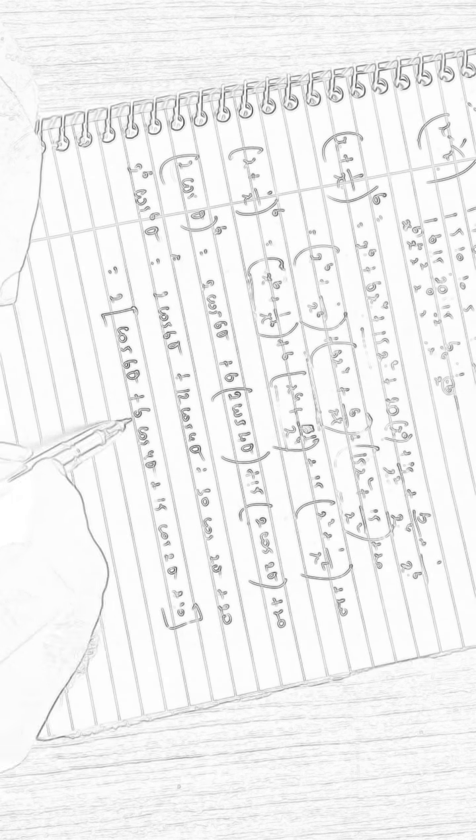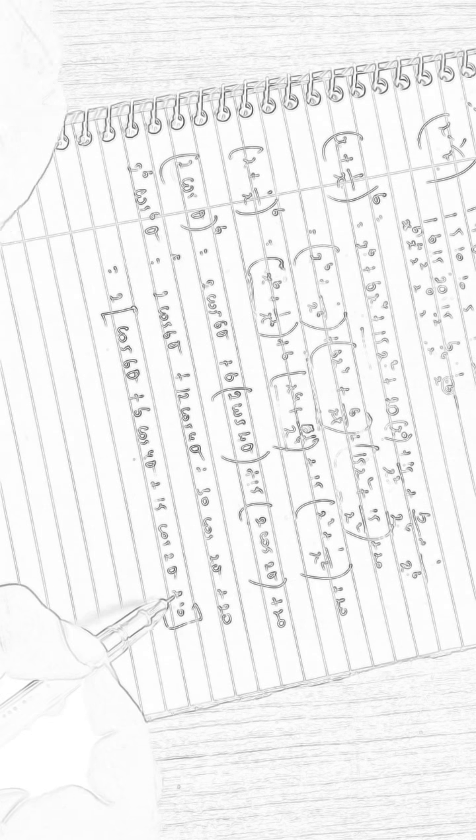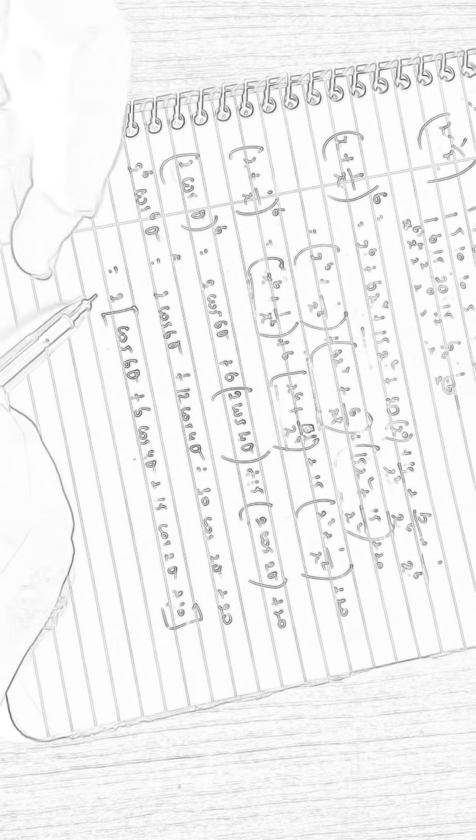Note that all the changes in the coefficients of these terms are due to the 2 that we took as common. And now for the left hand side, 2 power 6 is 64.